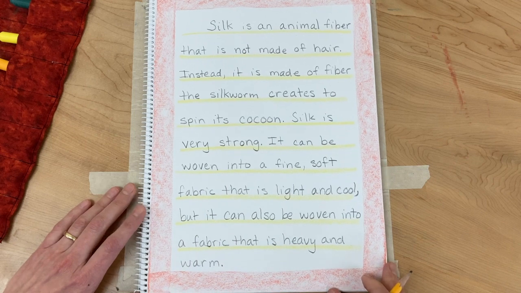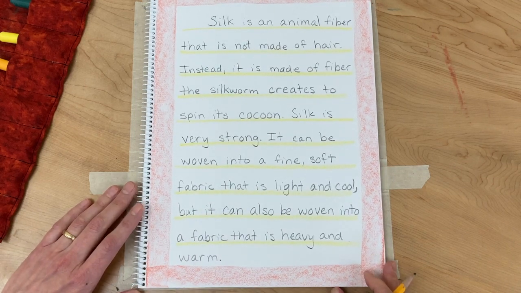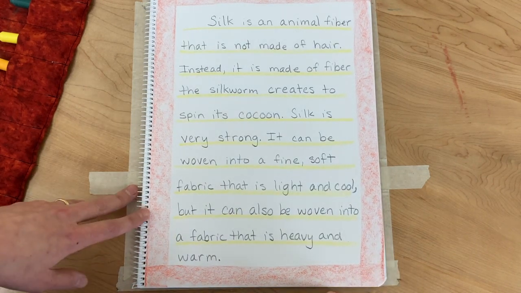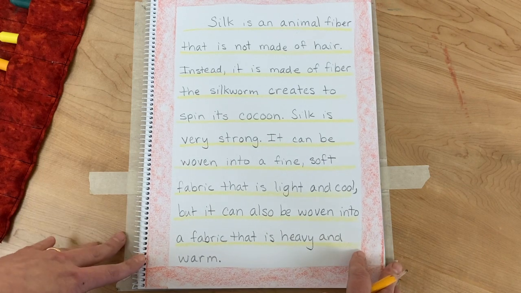I think I'll end there because I'm just about at the bottom of my page here. I am at the bottom of my page. So that's what I've written for today.